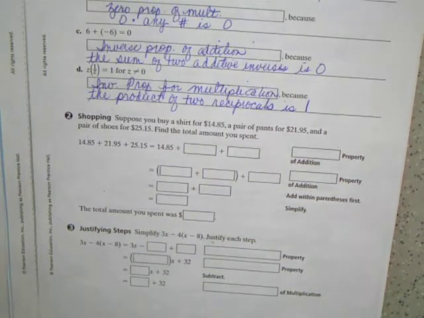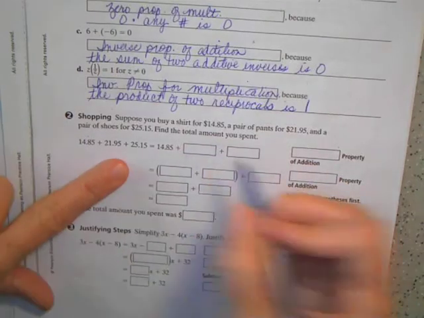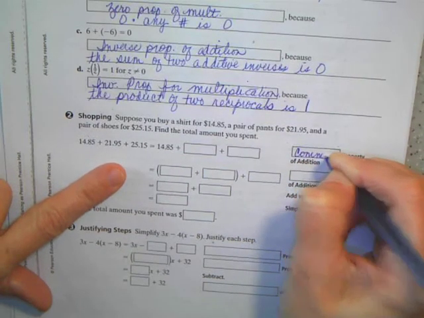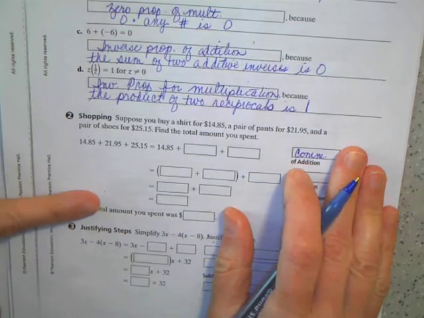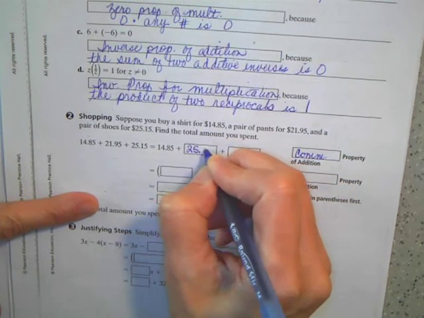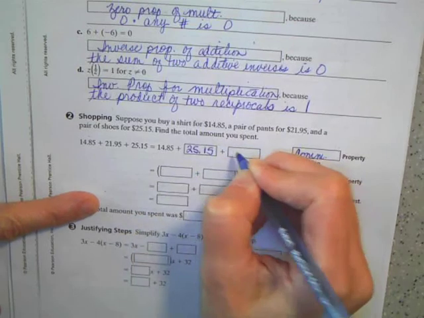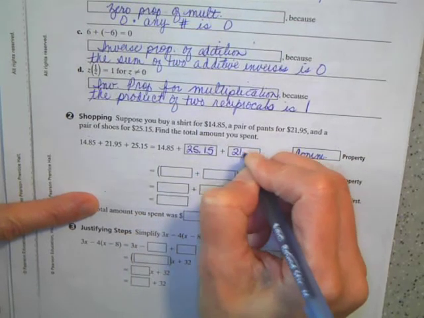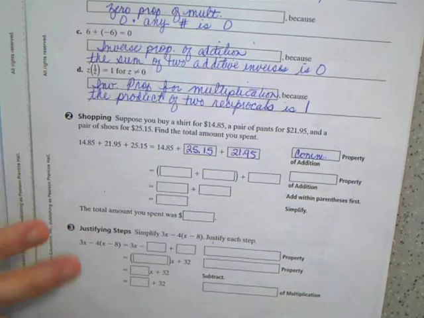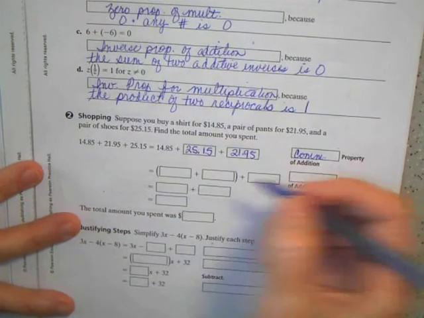Okay, so basically what we want to do here is, I'm going to commute here. So this is going to use the commutative property of addition. And I'm going to commute the $25.15 and the $21.95, because 15 and 85 make up a round dollar amount.